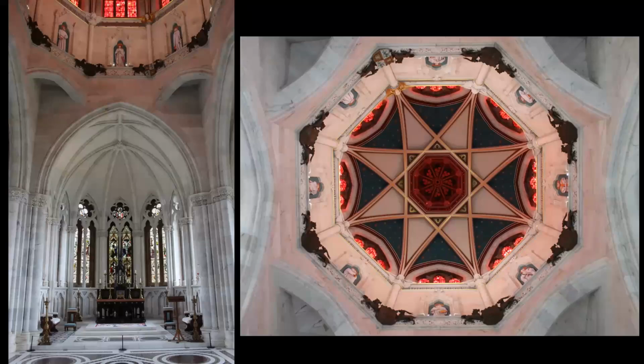Anyway, here we are in the chapel, and looking up at this amazing ceiling. This is the chapel used by everybody within the family and for the servants as well, I imagine. And there was a private chapel as well.